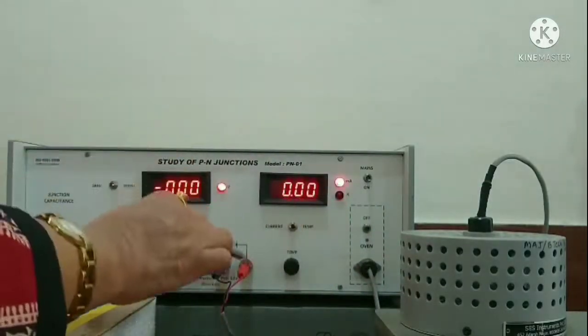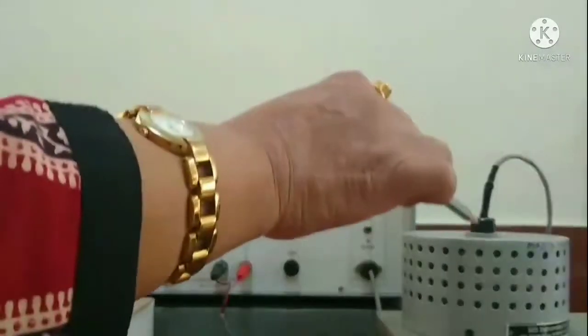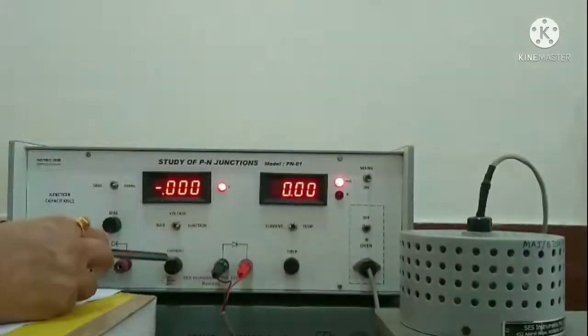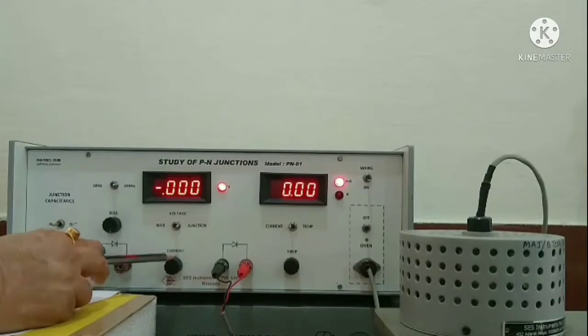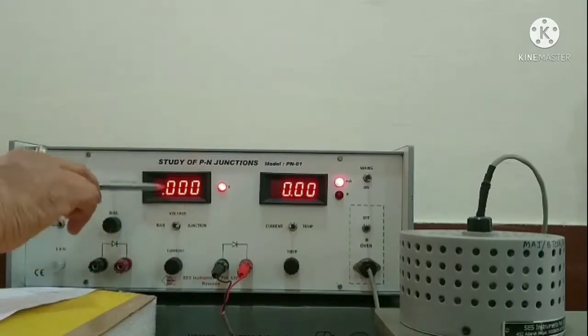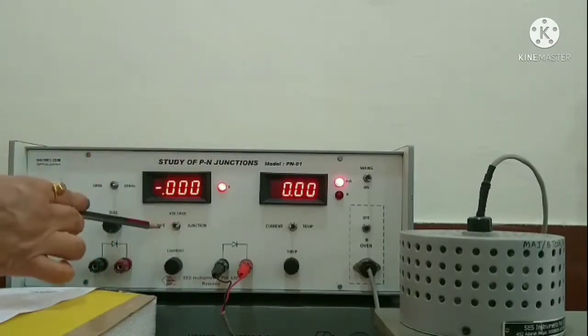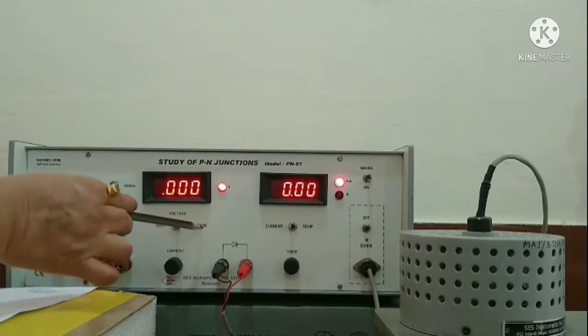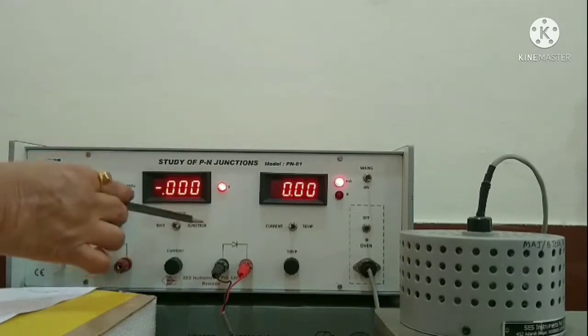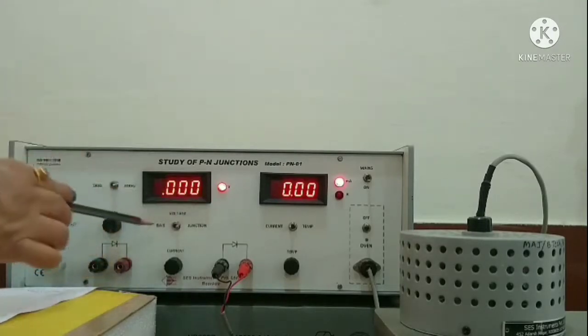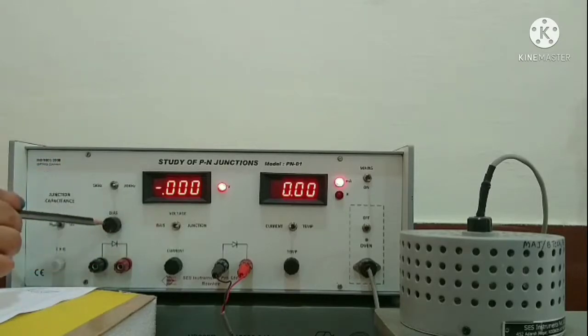Now these are the two connections to which we connect the diode, and this is the knob for the current, and accordingly the bias and junction voltage will change. We take the readings with the junction, and this bias can be changed with the help of this knob.